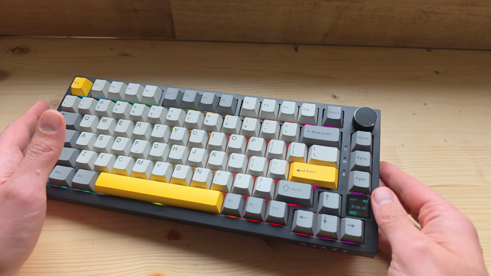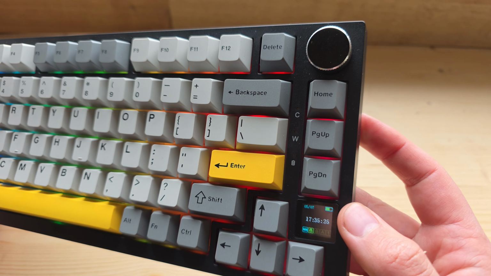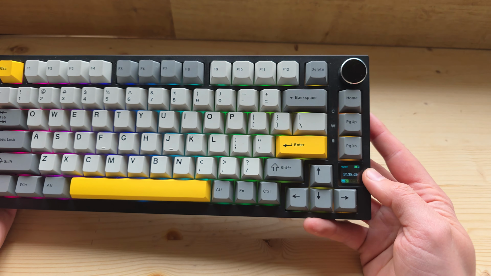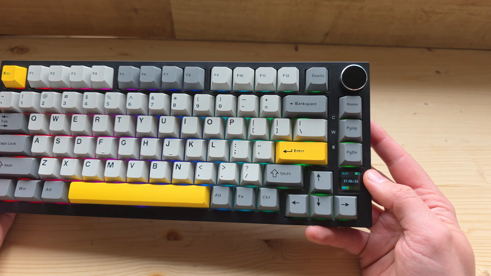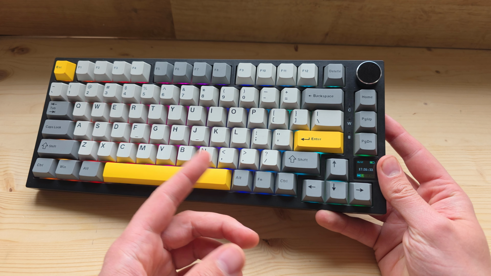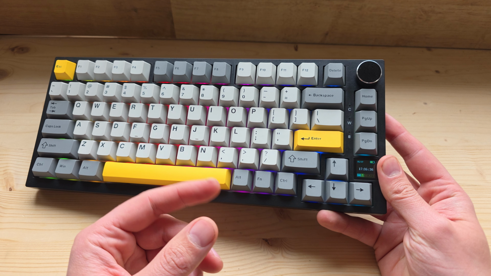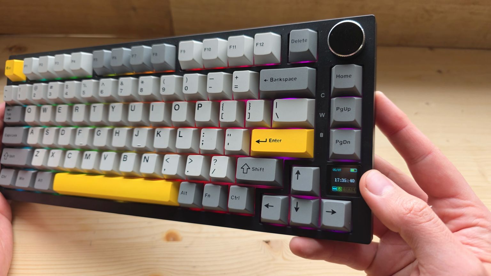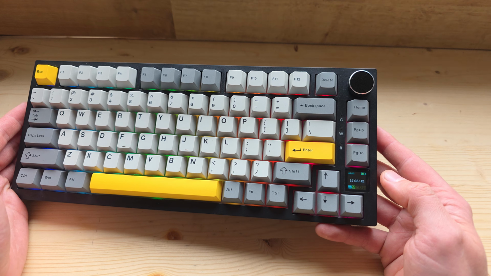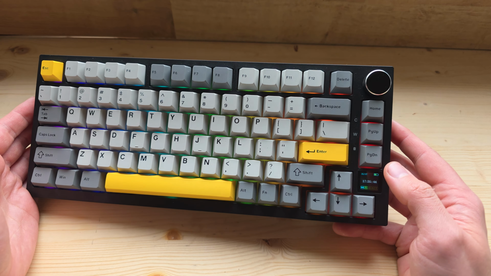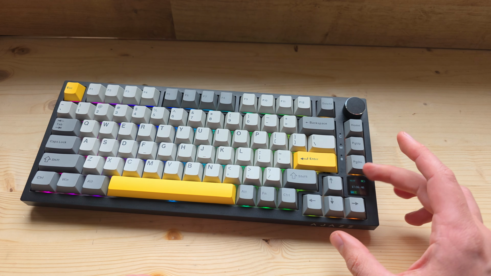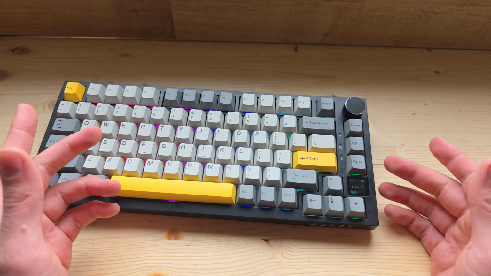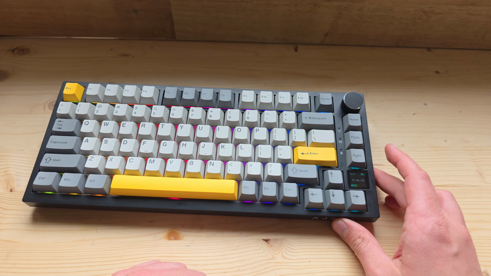So if you actually want to access the screen, as you see on the screen, we can see our battery level here, date and time. Also, if you are wondering how to set the date and time, you simply connect to your PC, download the Ajazz software, and it automatically will set the correct time and date for your keyboard. I think if you also connect using the dongle, it might automatically fetch the correct time from your computer without even installing the software. So simply try which works.